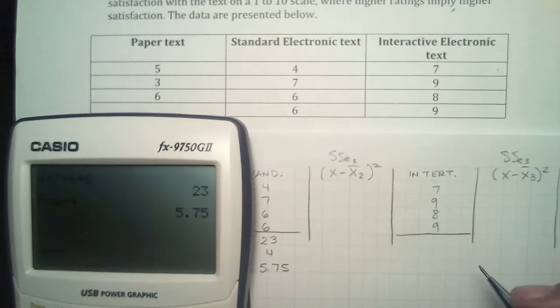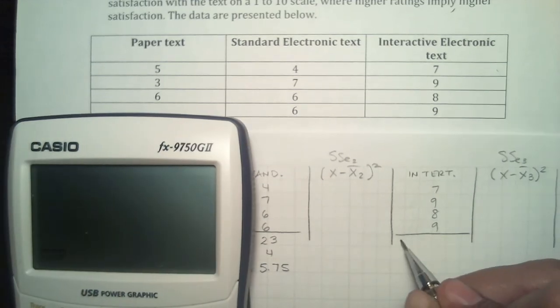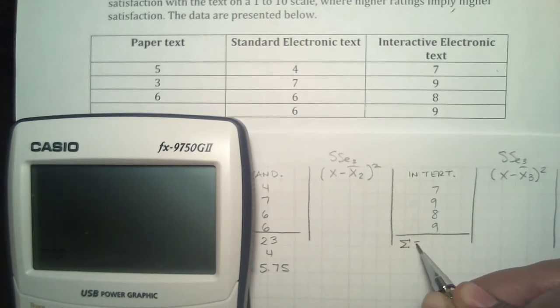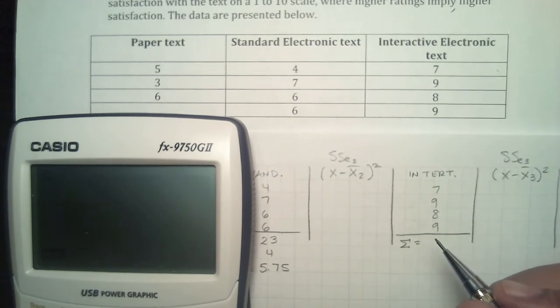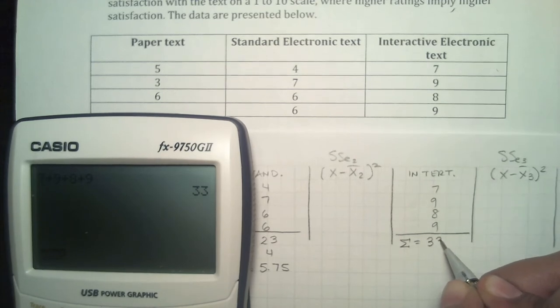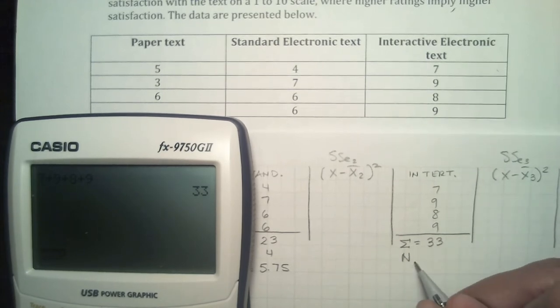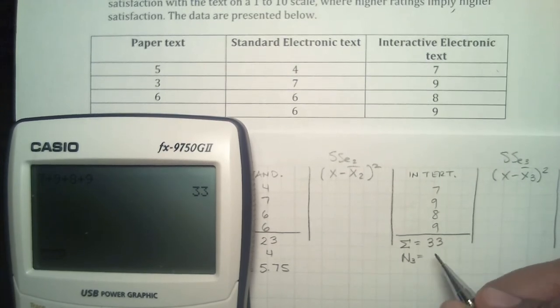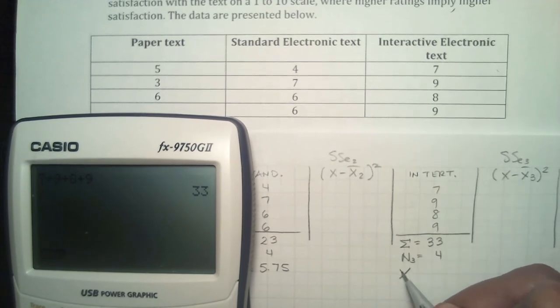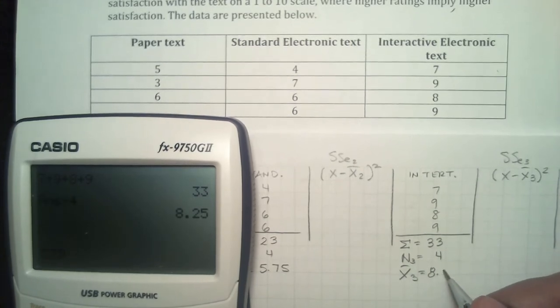Now I just need to do the same for my last group. So the sum of all scores, 7, 9, 8, 9, is 33. We have 4 scores. So the mean of group 3 will be 33 divided by 4, 8.25.